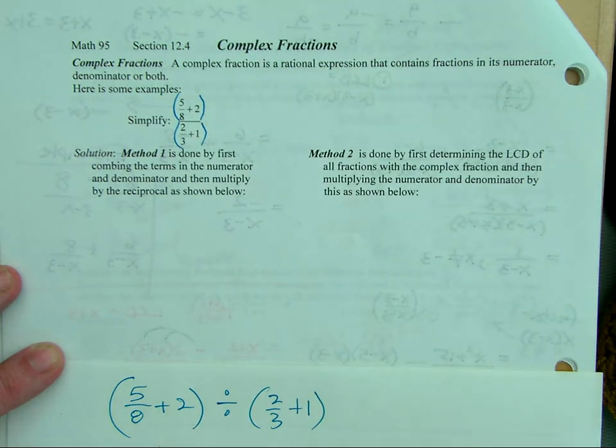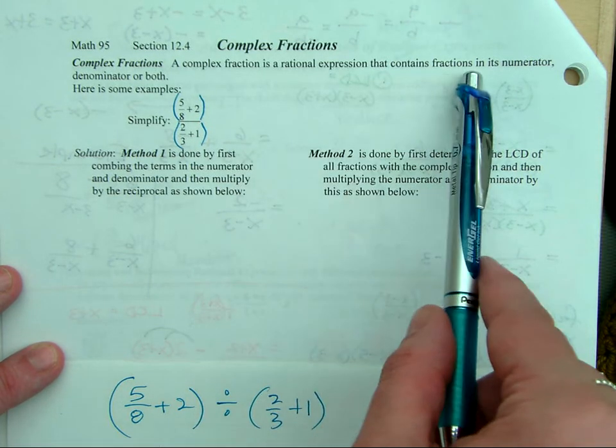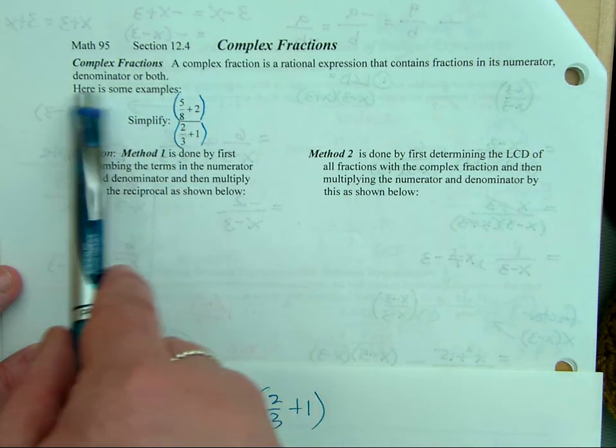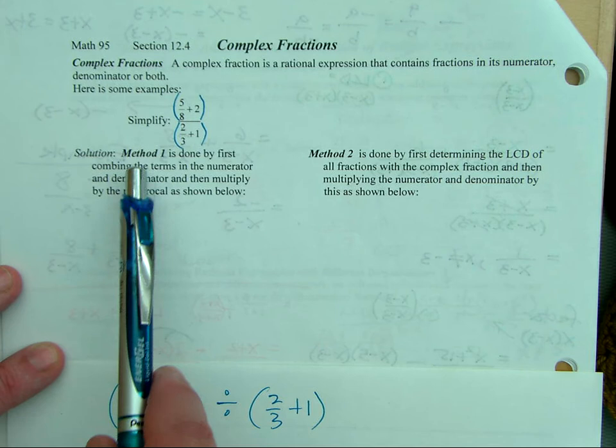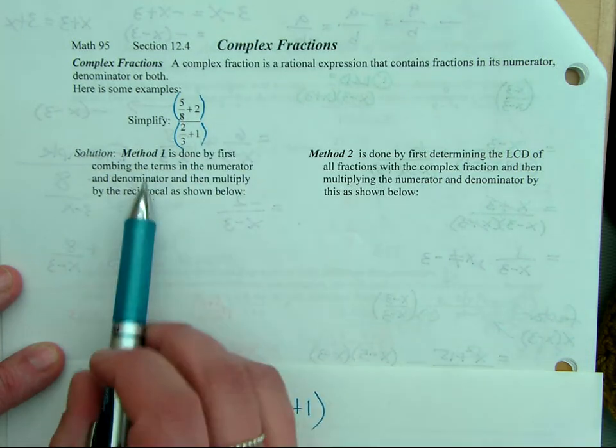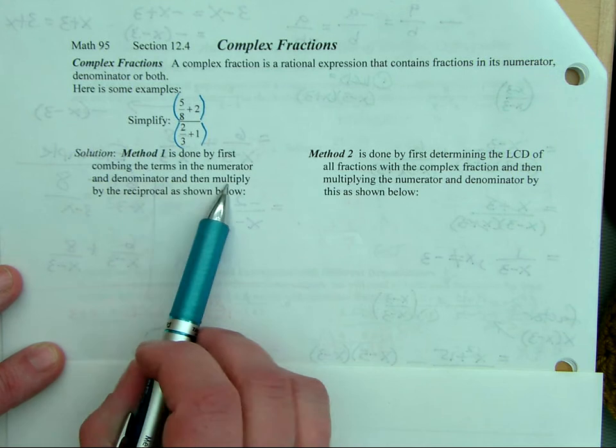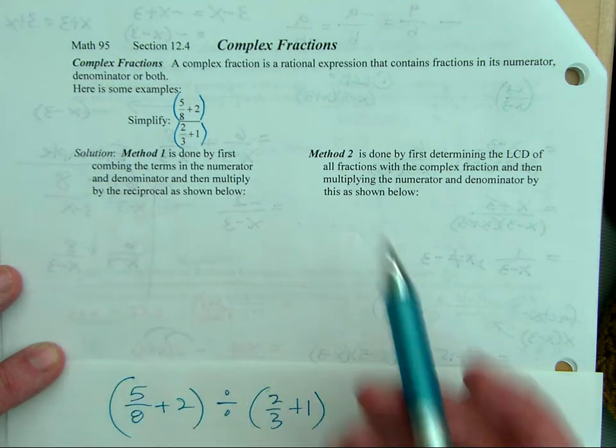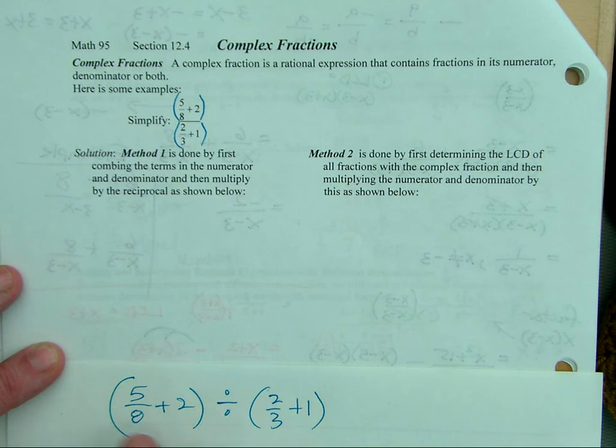So we're going to have two different methods of simplifying. We're not solving anything. So if I say solve, I mean simplify. A complex fraction is a rational expression that contains fractions in the numerator, denominator, or both. One method of simplifying this would be to first combine the terms in the numerator and denominator and then multiply by the reciprocal. Because right now, if I'm going to divide fractions, I don't have one fraction here and one fraction here. I would have to simplify in order to multiply by the reciprocal. I can't take the reciprocal of just 2/3 because I want to divide by this whole quantity.